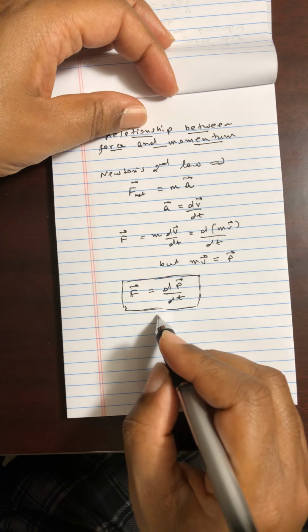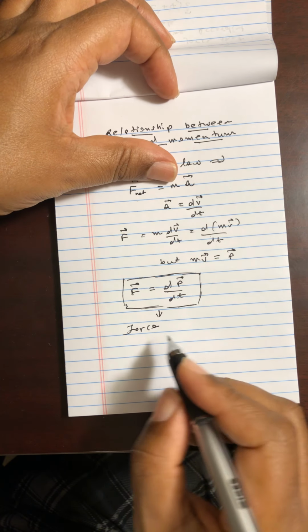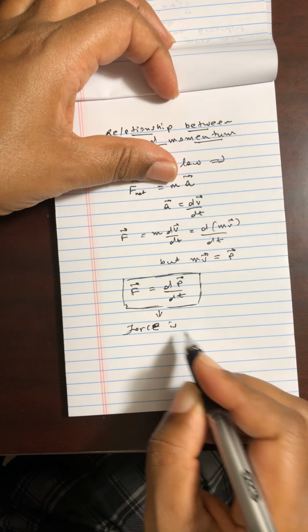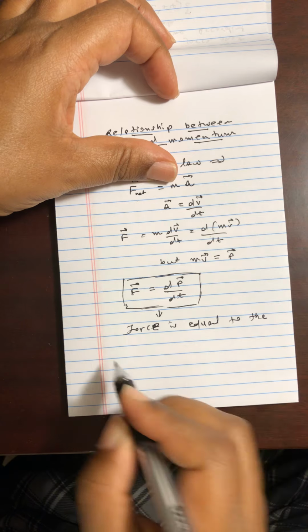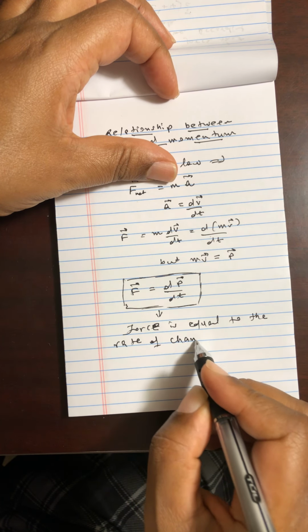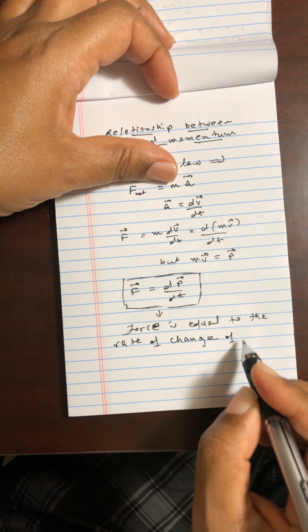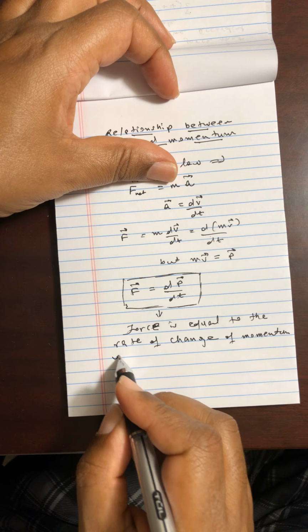So in words we can say force is equal to the rate of change of momentum with respect to time.